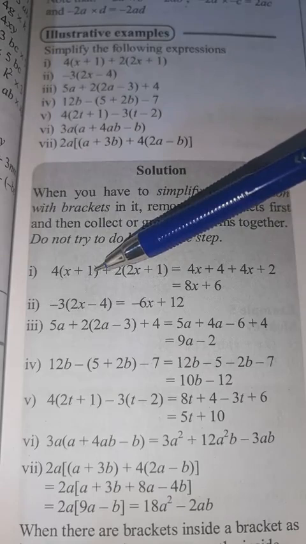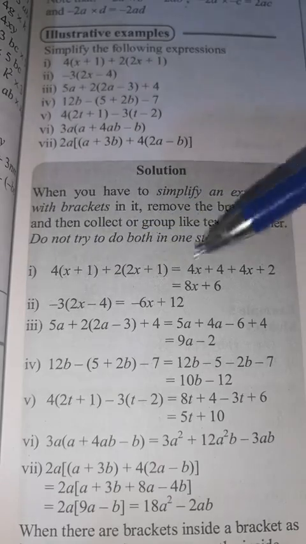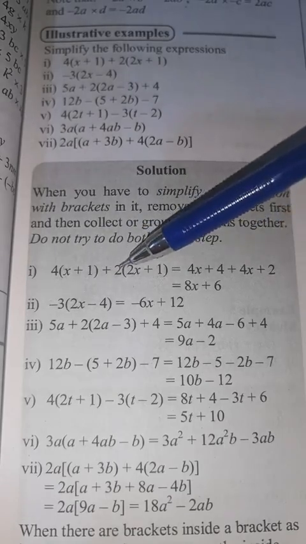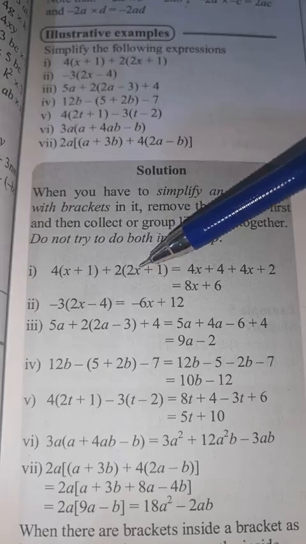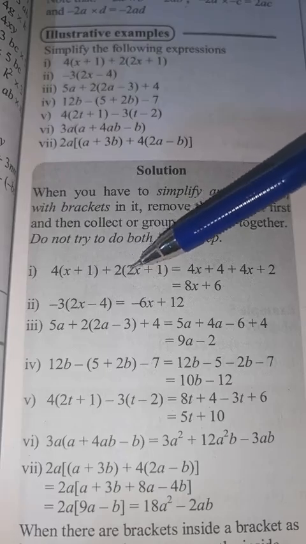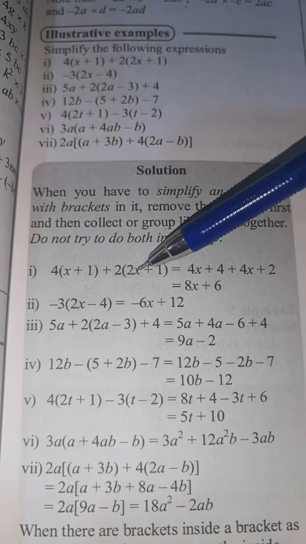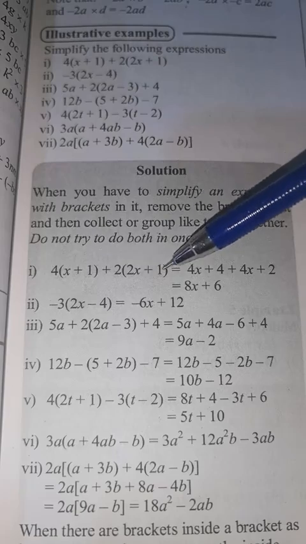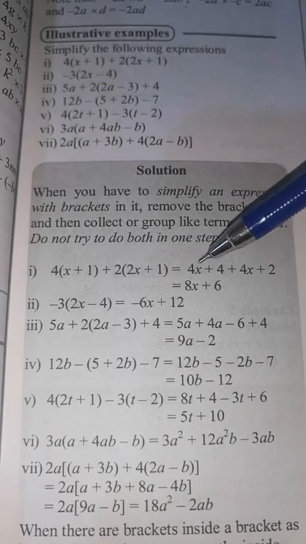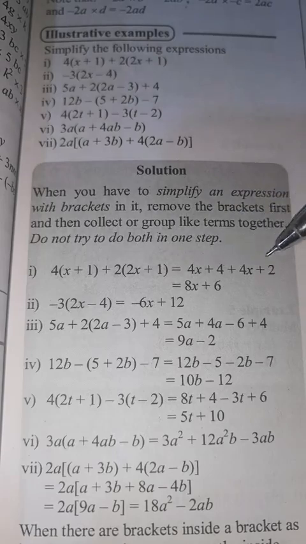Let's go and check the other side. If we come here, we also see 2 times 2x. So we are multiplying this 2 by this 2x and then by this one, because this whole thing is one term. So that will be 4x, right? And then 2 by this one will be 2. So we have 4x plus 4 plus 4x plus 2.